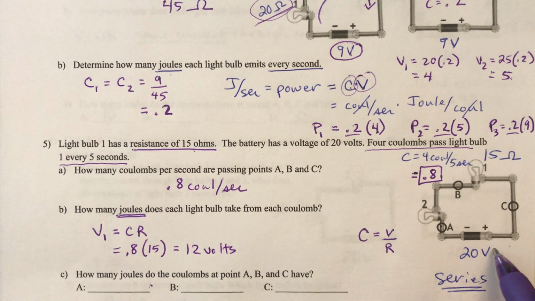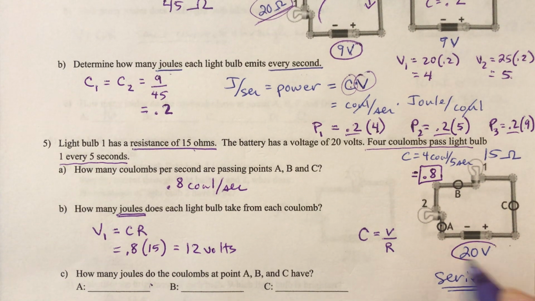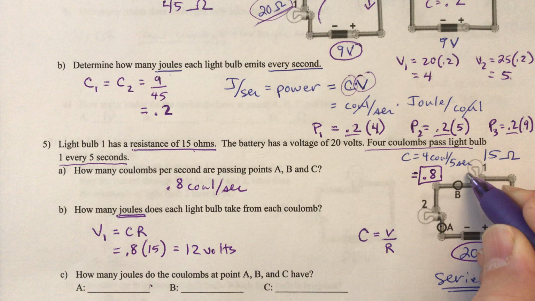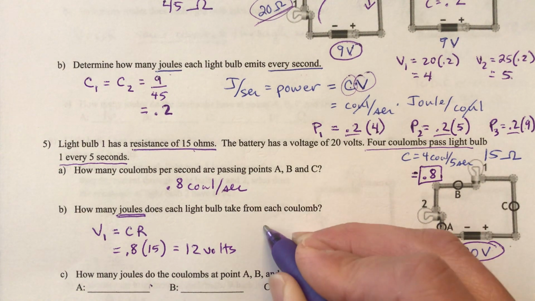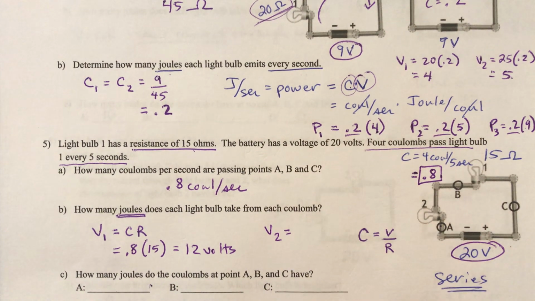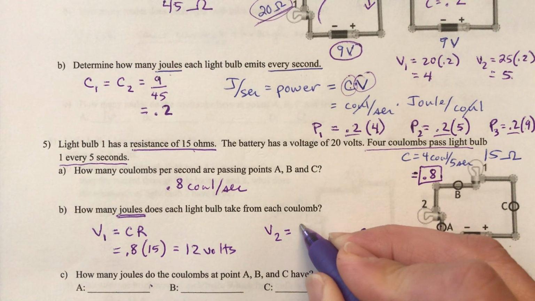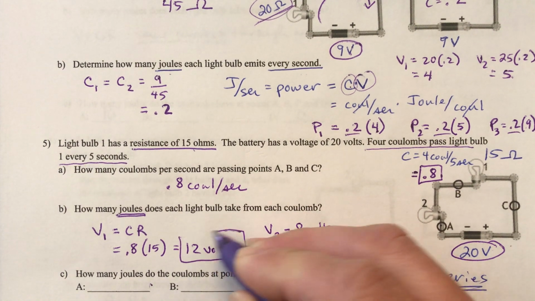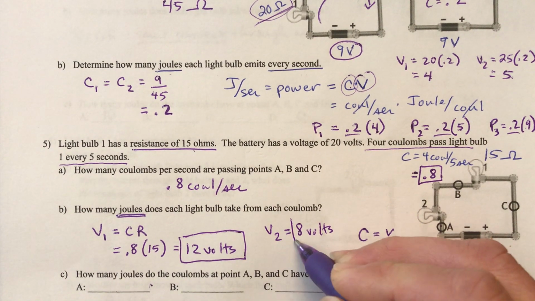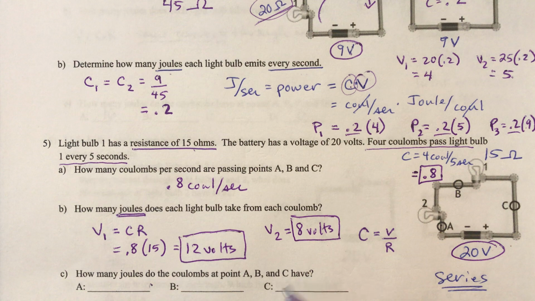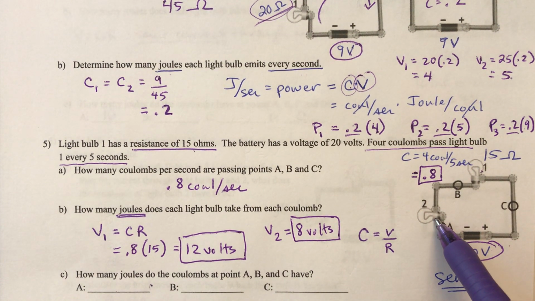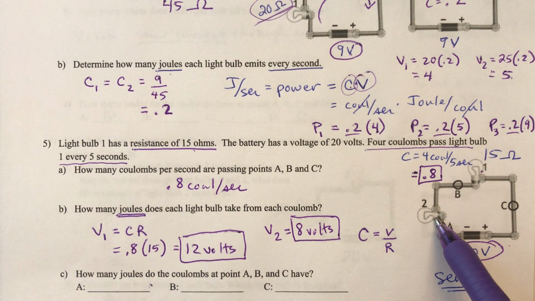And if the total here is 20 volts and this voltage drop is 12, that means that the voltage drop for bulb number 2 must be equal to 8 volts. Because it has to add up to 20 volts, if this voltage drop is 12, then this one would have to be 8.